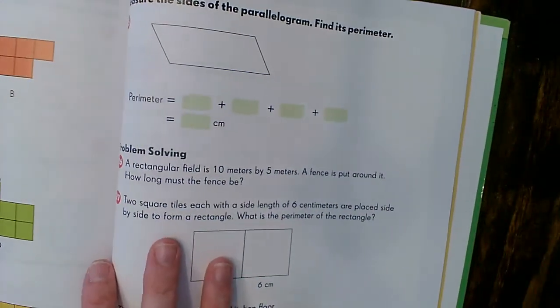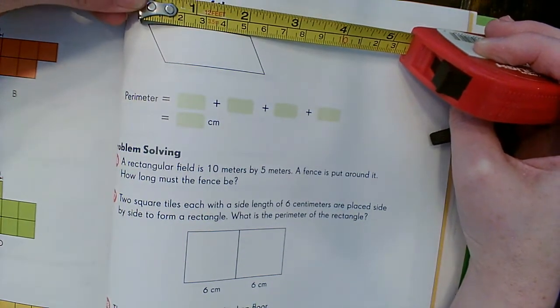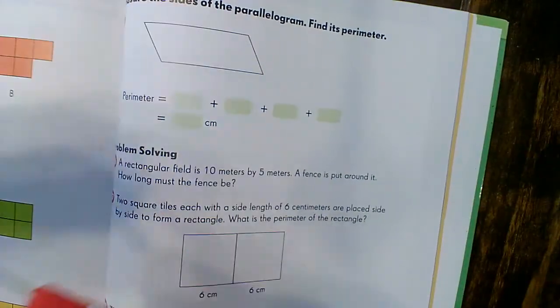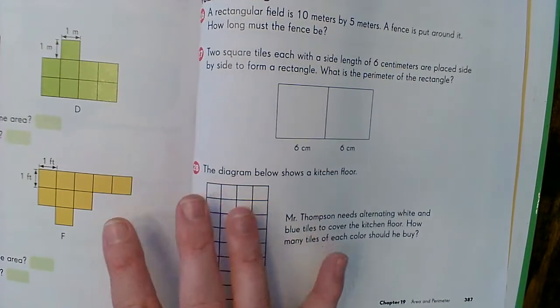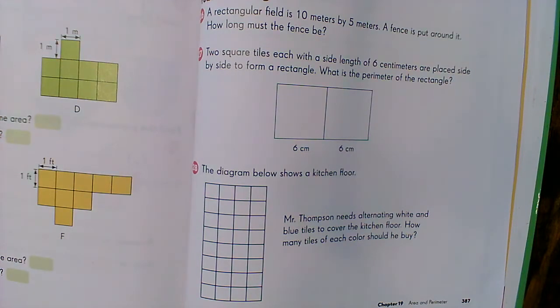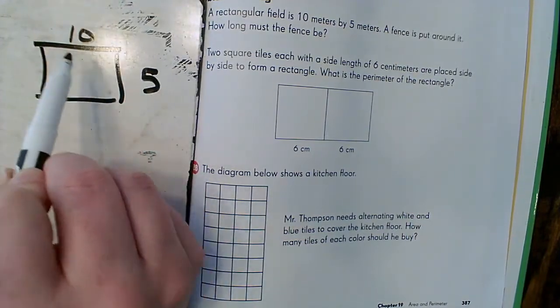Over here, if you got out your measuring tape, you would notice that this is 5 and this is 2. This is 5, and this is 2. So 5 plus 2 plus 5 plus 2 is 14 centimeters. A rectangular field is 10 meters by 5 meters. A fence is put around it. How long must the fence be? It must be 30 meters. Just in case you struggle with that, it is 10 by 5, 10, 5. 10 plus 5 plus 10 plus 5 is 30 meters.